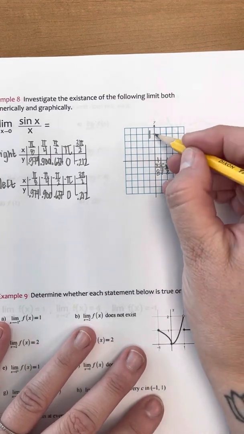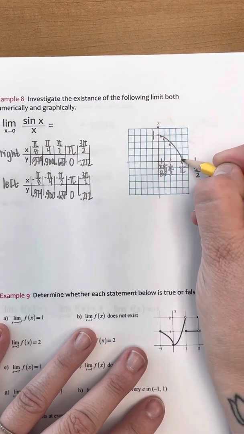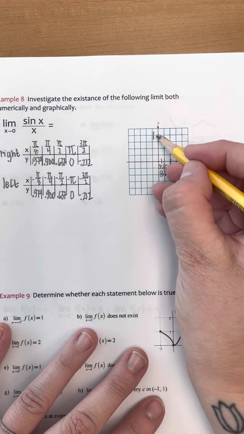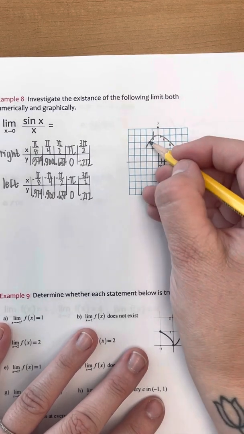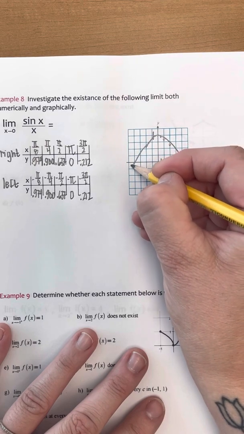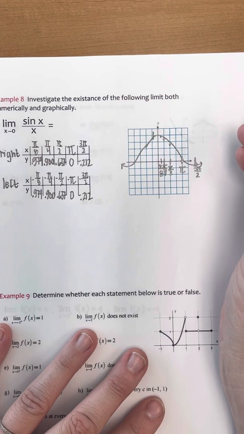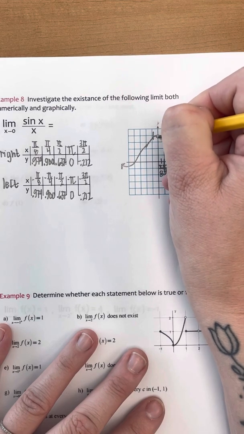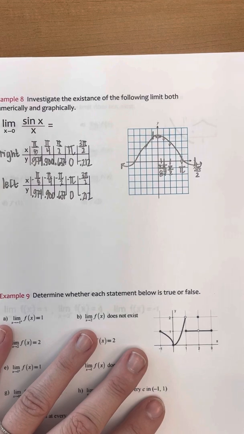So I get something that looks like this, all right? And the same thing is going to happen on the other side. I'm going to get something that looks like that, okay? But remember, I'm not allowed to have anything when x equals 0 because that can't be a part of my domain. So I'm going to be putting a hole right here because it doesn't exist.